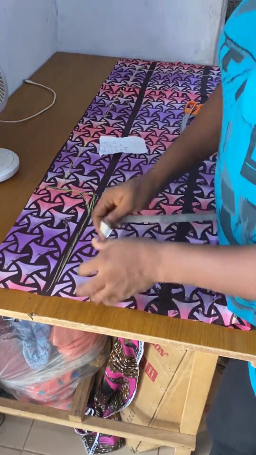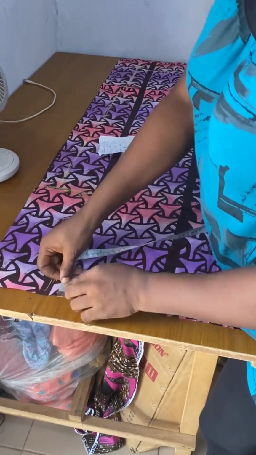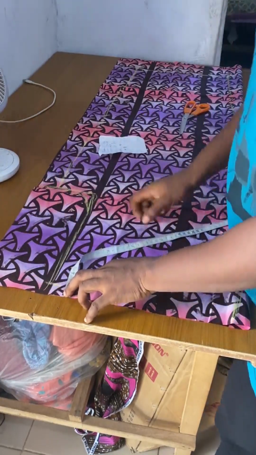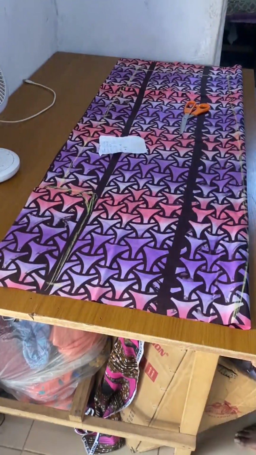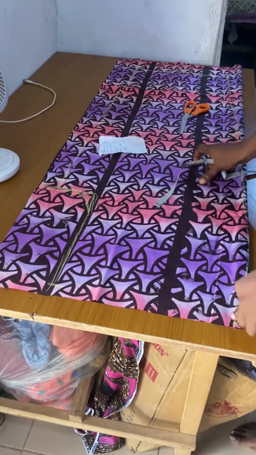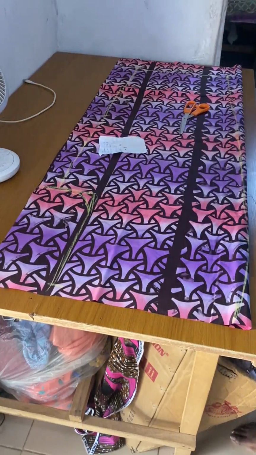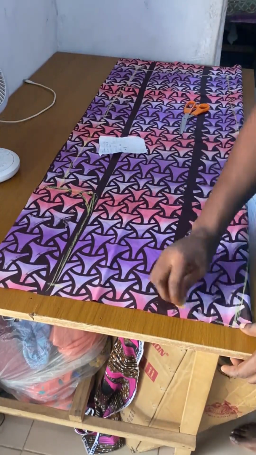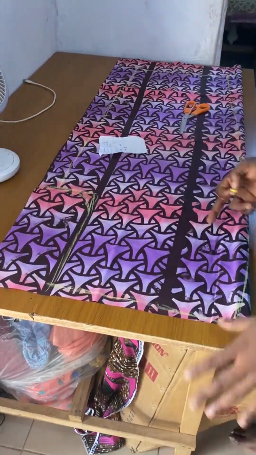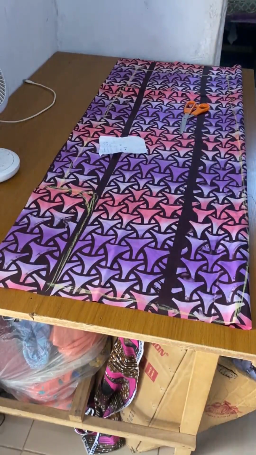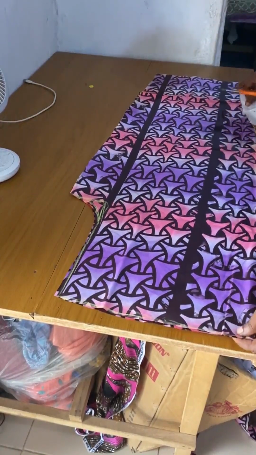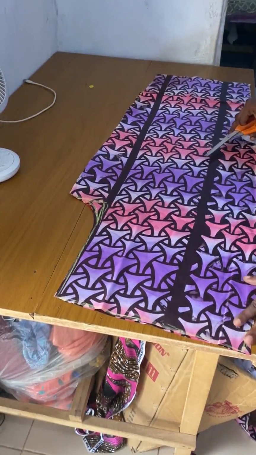From this place you're also going to come down by 1 inch. If you notice, the crotch of the front of the trouser is always smaller than the back crotch because of the bum. So you are going to connect it like a dart to that place where you measured 1 inch here, and cut it out. Now I've cut out the front pants, so I'm going to use this to cut out the back.